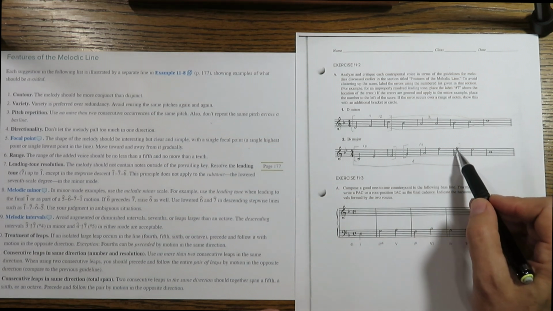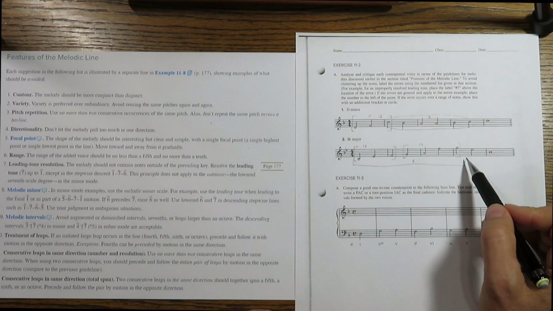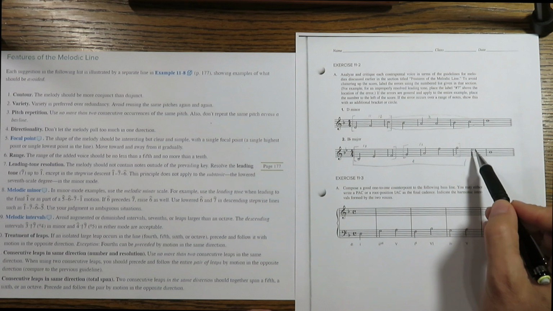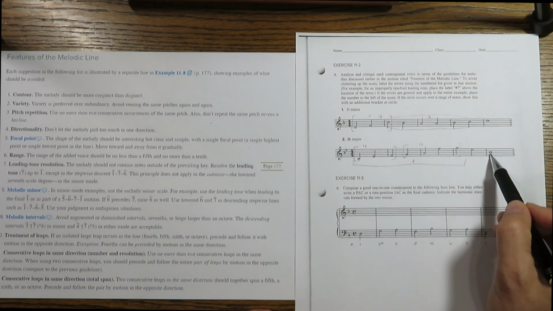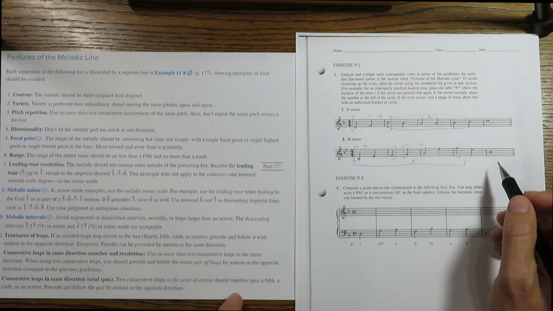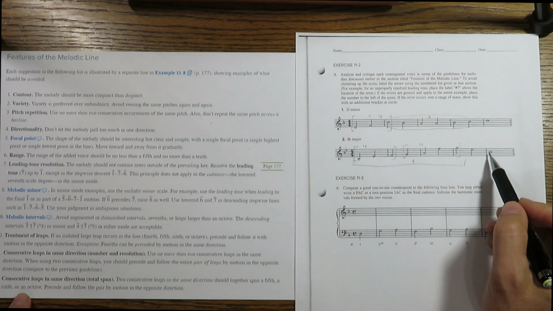Now we have another set of leaps. It's being preceded in the opposite direction to this first leap, which is good, but it's not being left in the opposite direction. Number 12 says 2 consecutive leaps in the same direction should together span a 5th, a 6th, or an octave. So we have G down to B flat, and that's a 6th, so that's okay.